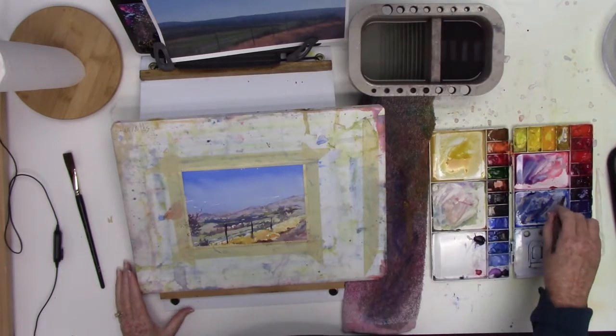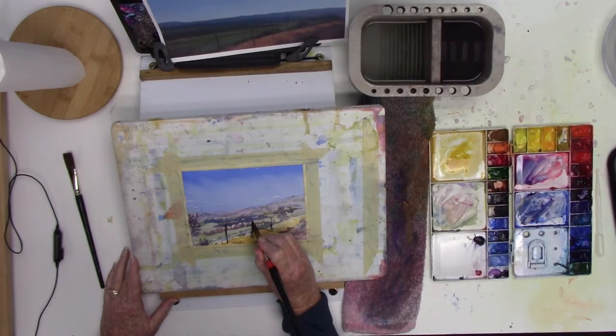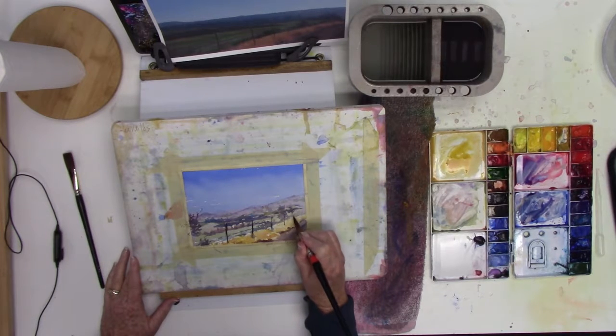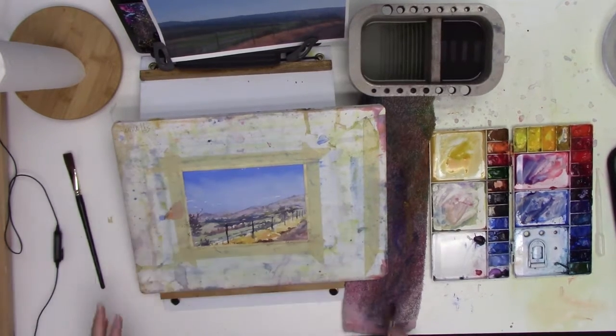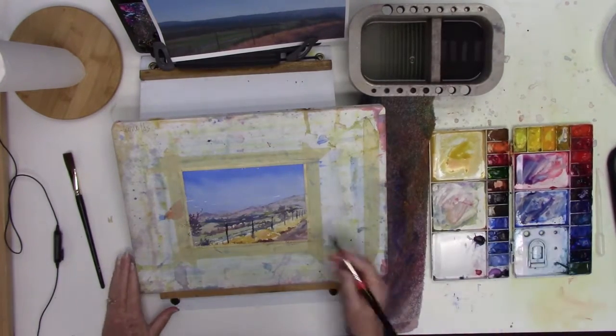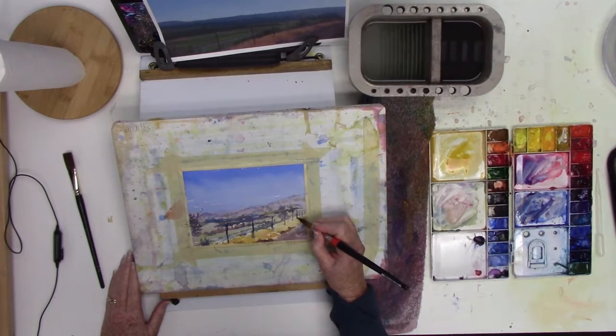So bluer and lighter. Make sure I've got those high enough. Okay, kind of mess up those bottoms. They go into the grasses.